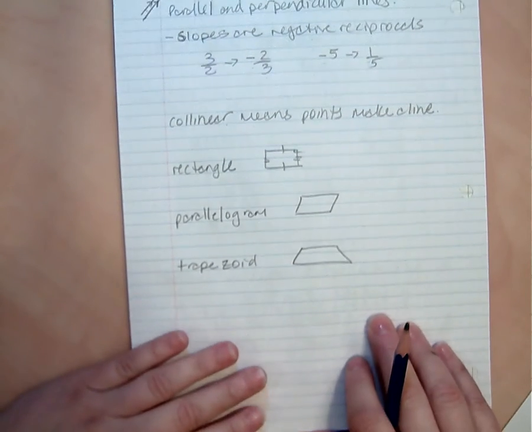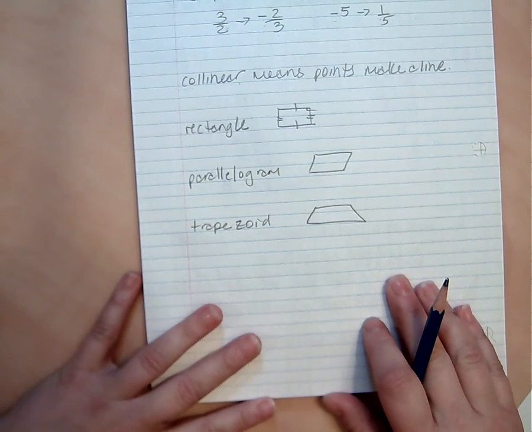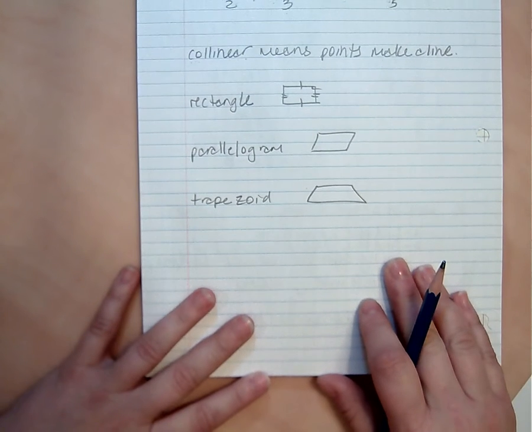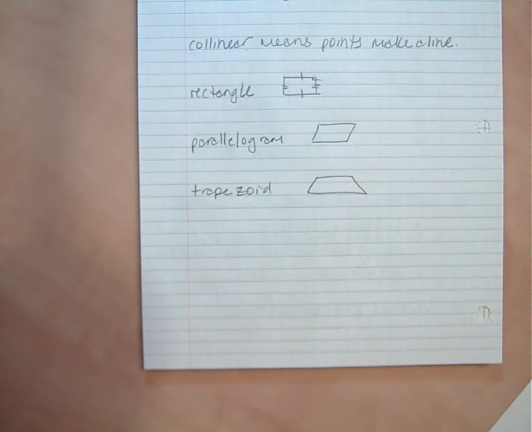I want to touch on some shapes. You're going to be given questions about some shapes, and you're going to need to know what those shapes are because, well, you're going to need to know.